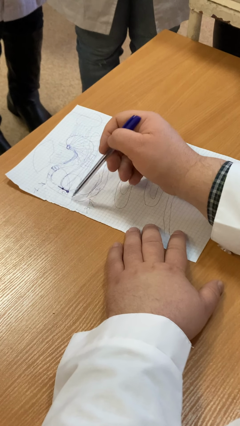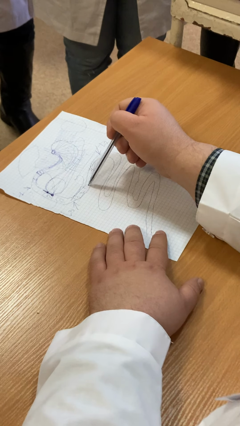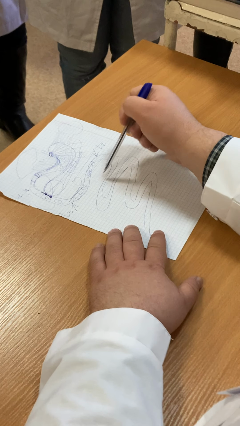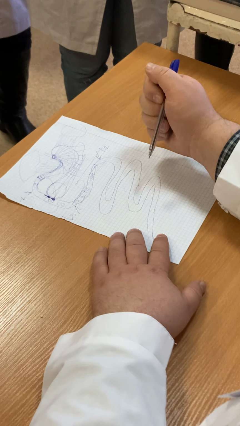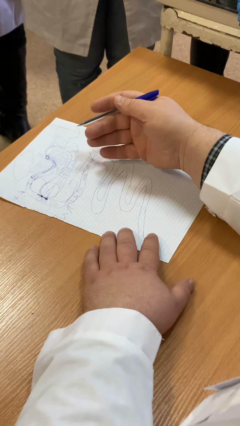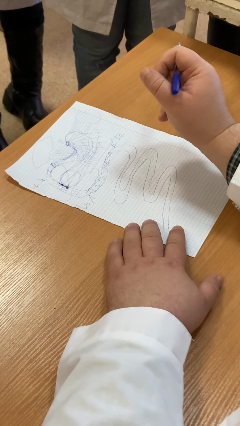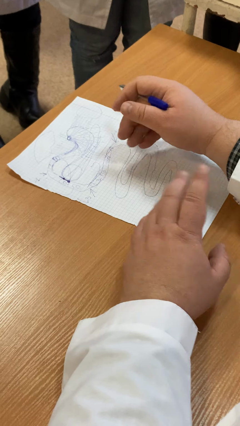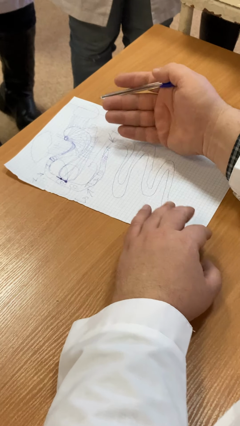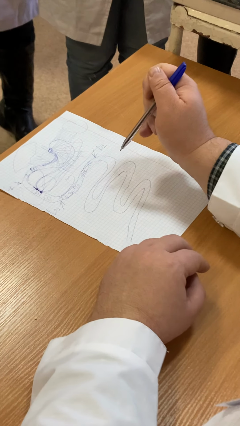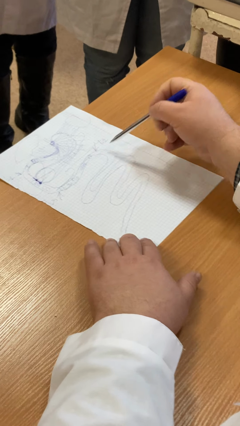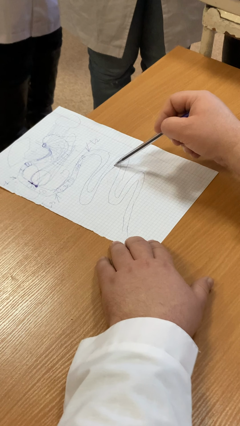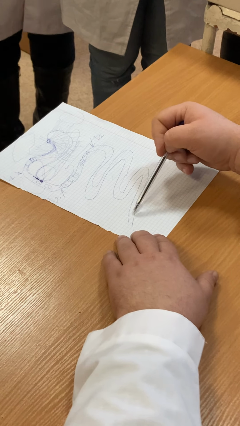All the other surface of the small intestine has circular folds, everywhere. Circular folds are the main specific feature of the small intestine, with villi intestinales, which enlarge the inner surface of the small intestine. And last, the jejunum and ileum.